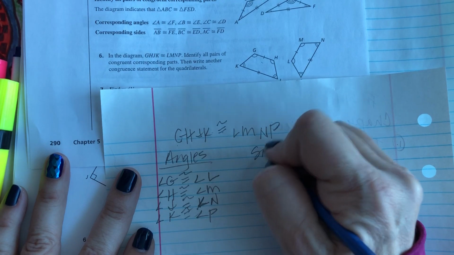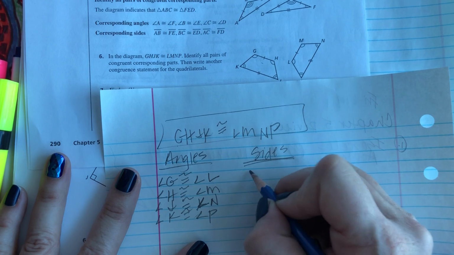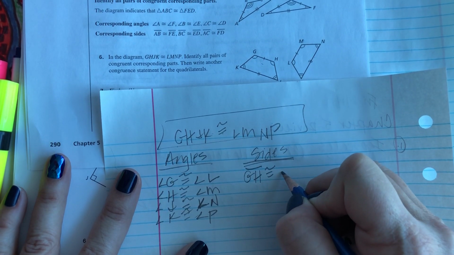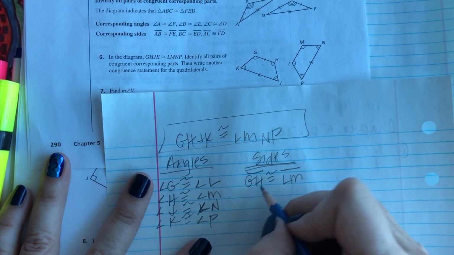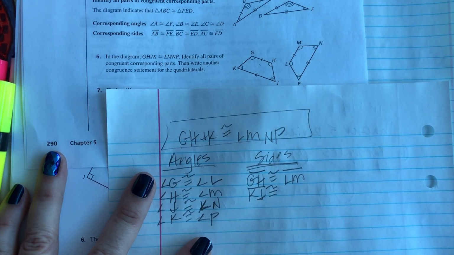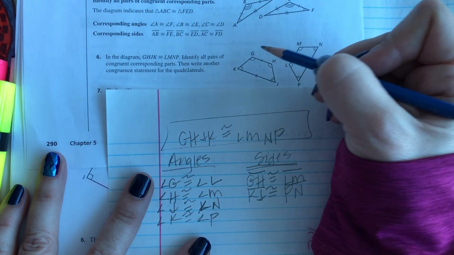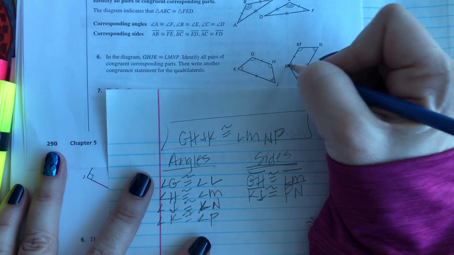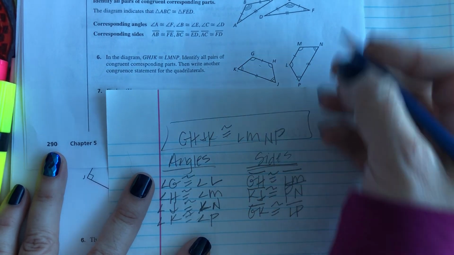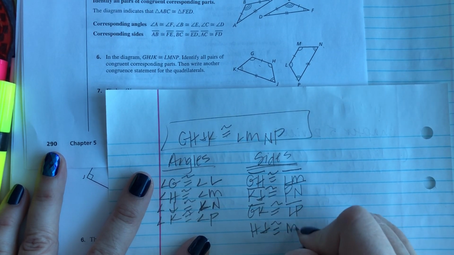Then I go back in, and even though all the sides aren't marked, we already know that they're congruent. So to get side pairs, I just have to match up the corresponding parts, GH and LM. And then I can do KJ, segment KJ, and segment PN. And then the ones that don't have marks are going to be our GK and LP, GK congruent to LP, and then HJ and MN, HJ congruent to MN.